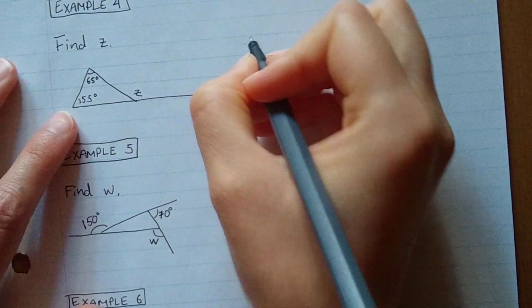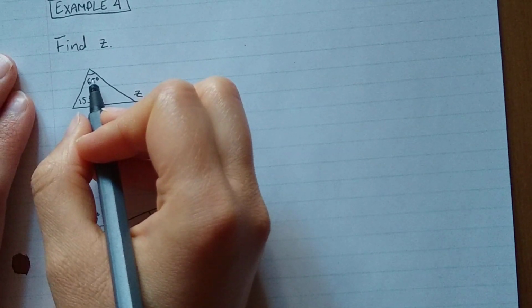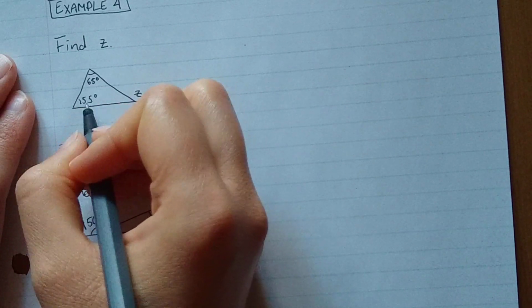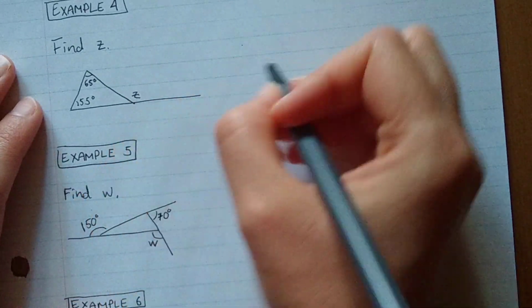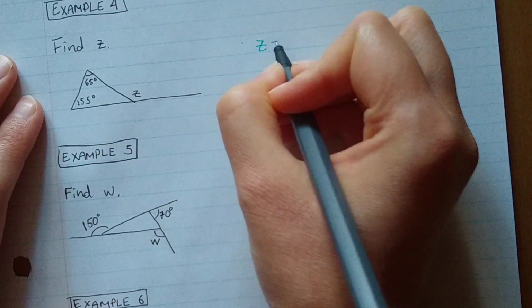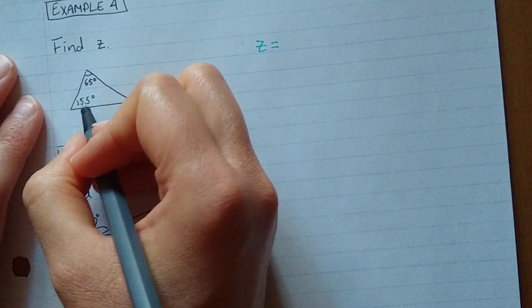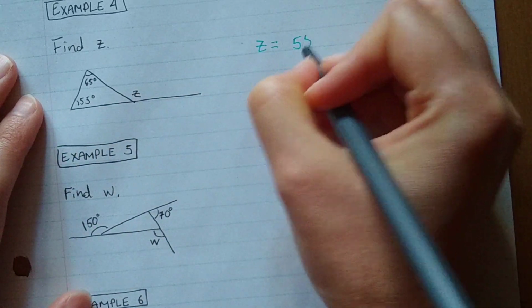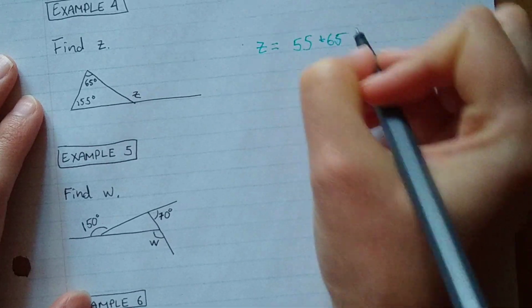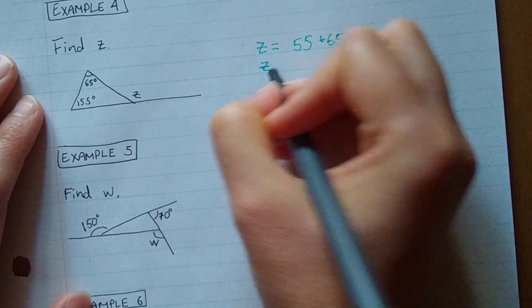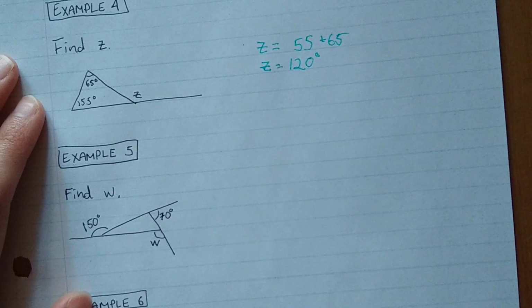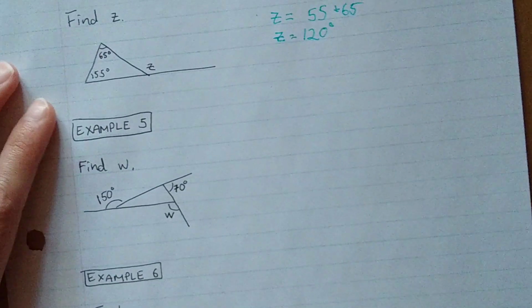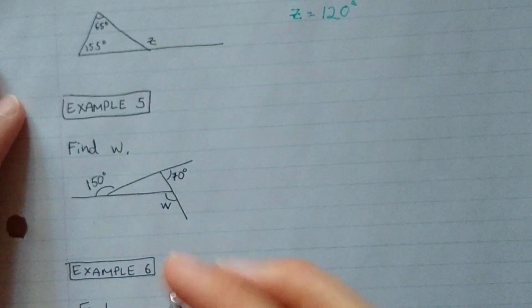So here we have to find z, and if you remember, if you take any two interior angles and add them together, you'll get the exterior of the third angle. So z has to be equal to 55 plus 65. So you'll get 120 degrees. So z is 120 degrees. Let's look at this one here.